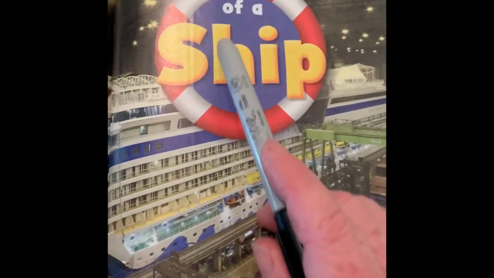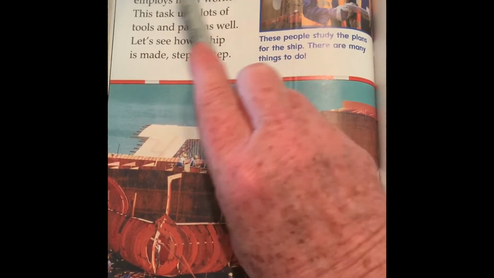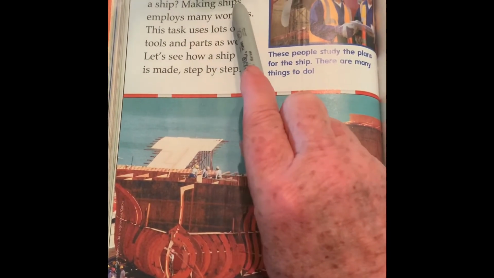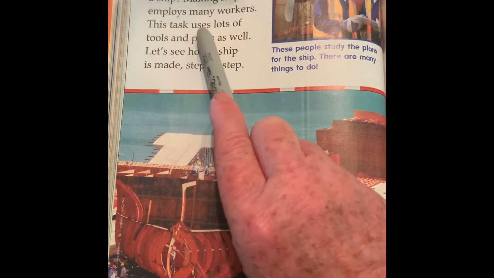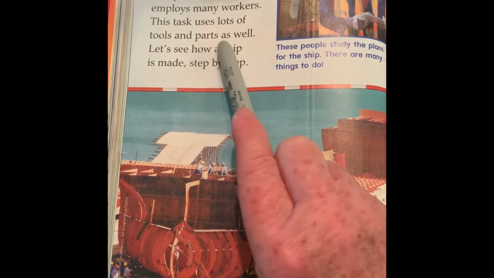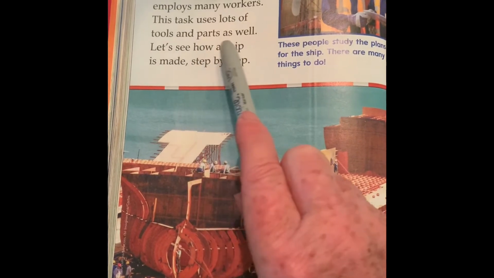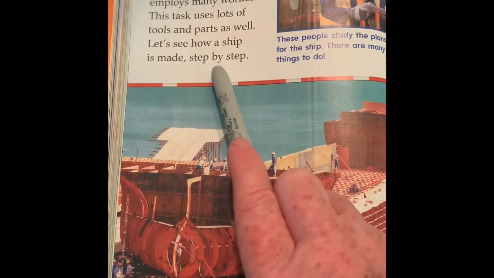Here's the title, The Joy of a Ship. What is needed to build a ship? Making ships employs many workers. This task uses lots of tools and parts as well. Let's see how a ship is made, step by step.